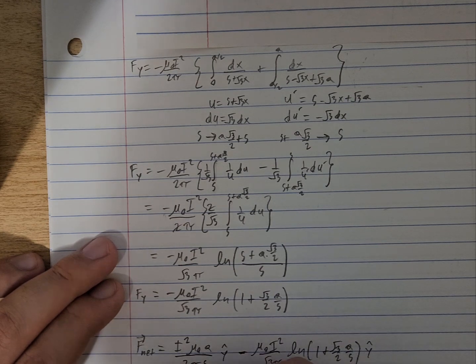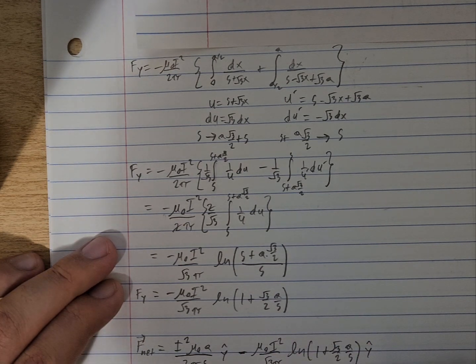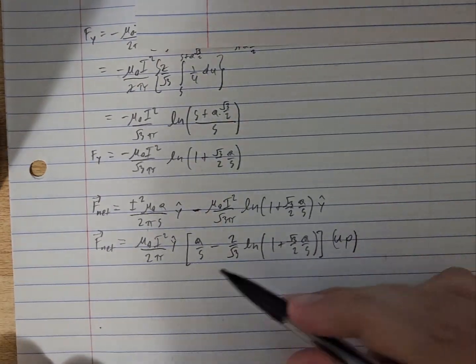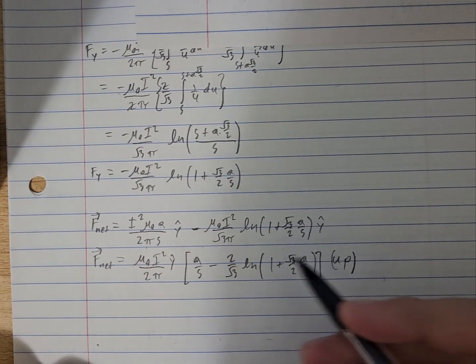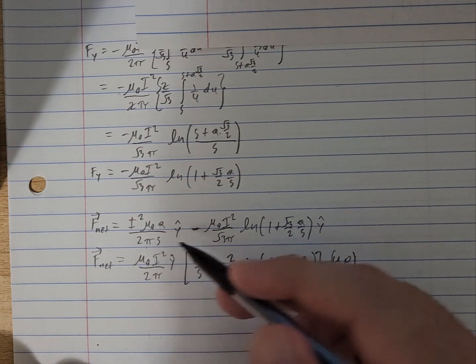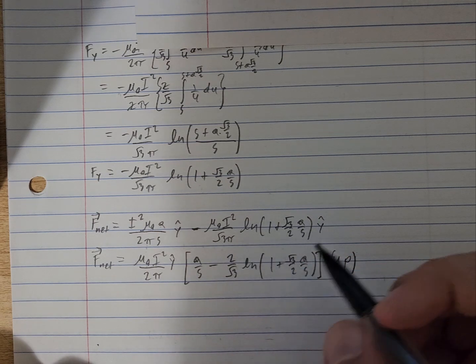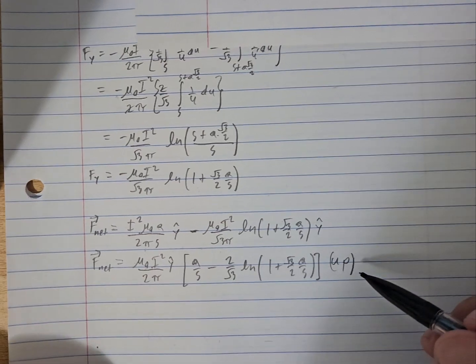This is in the y direction, which means our net force is going to be up. And I just took out these terms from these and shifted some things around, and that gives us our net force.